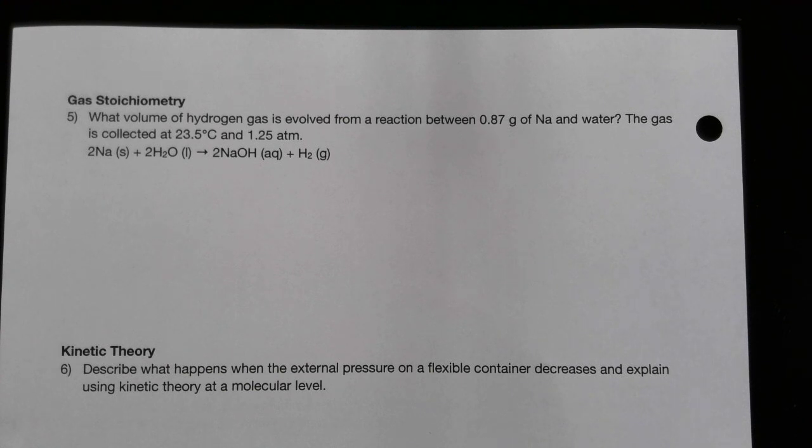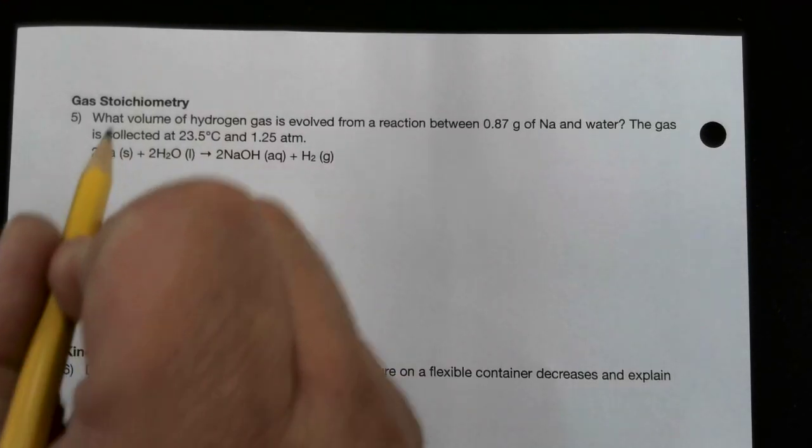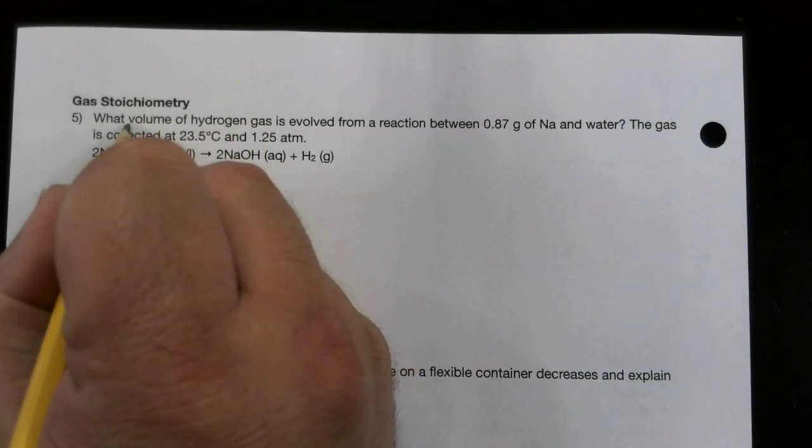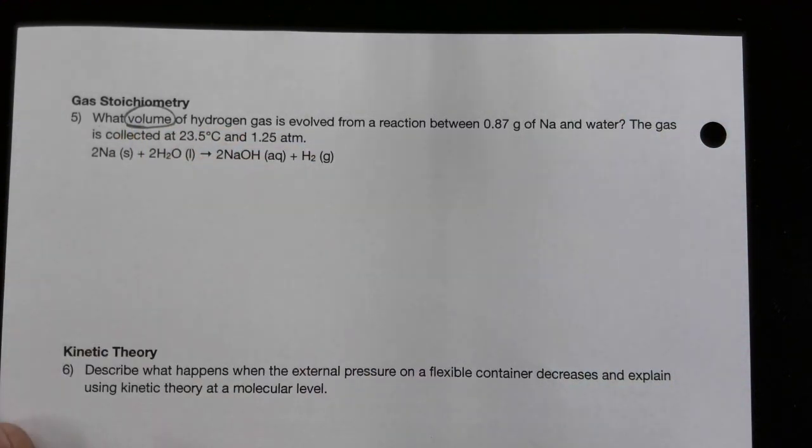be given moles, you'll be given grams instead and you need to convert, or you'll be given moles from the ideal gas law and you need to convert those into a different thing using stoichiometry. Let's go ahead and take a look at what we have. What volume? All right, so we're looking for volume. This is what our answer should be in.